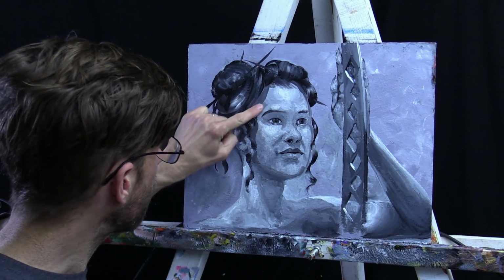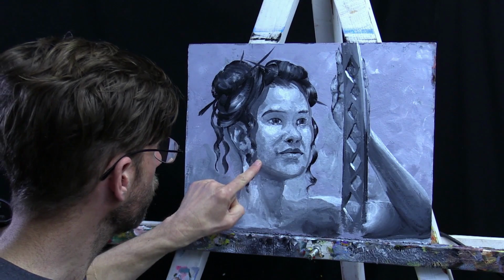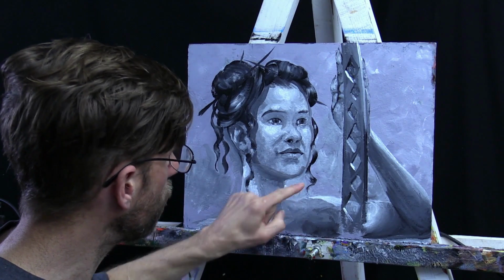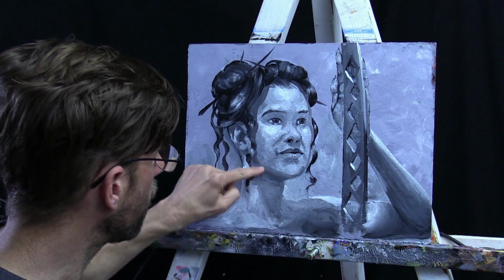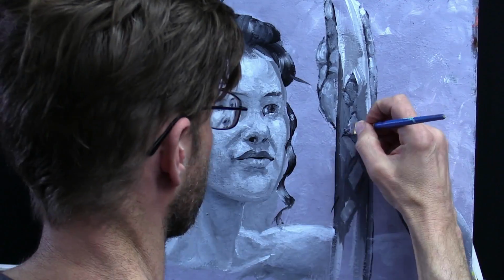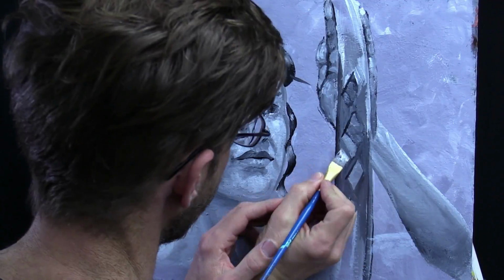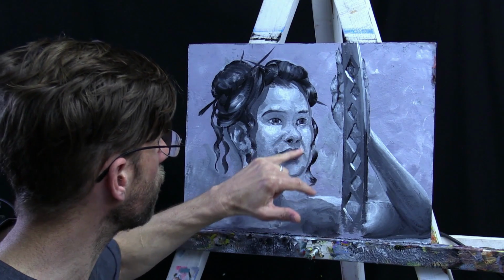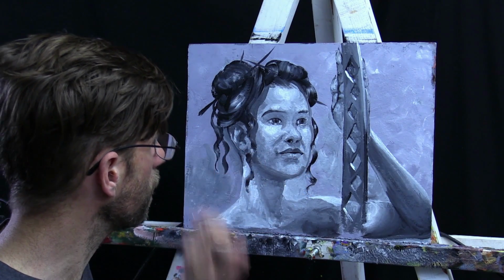So this is a cast shadow of the hair coming down the face. This is a cast shadow of the head coming down on the shoulder right here. I just put it in there so I could point to it. And then we have a cast shadow of the nose. See, I put a shadow under the nose here.